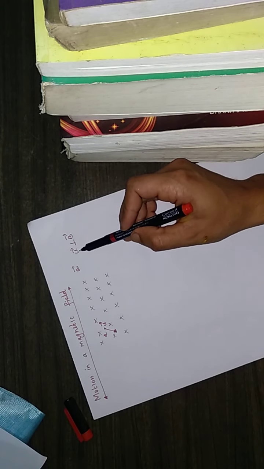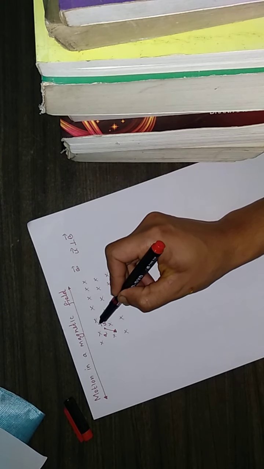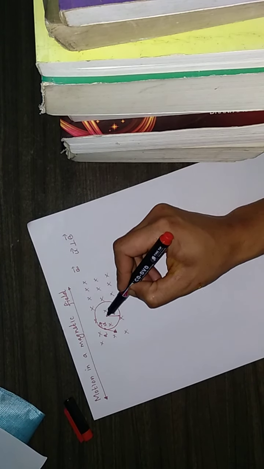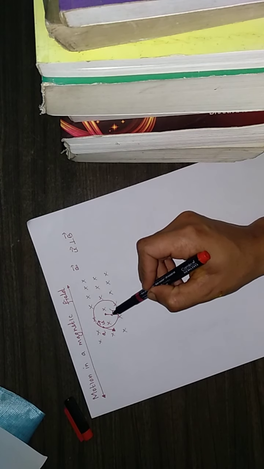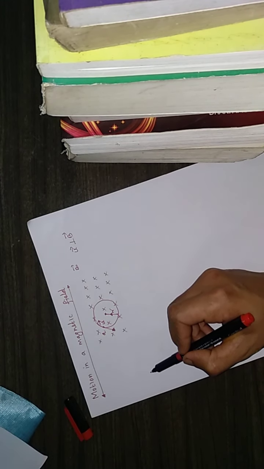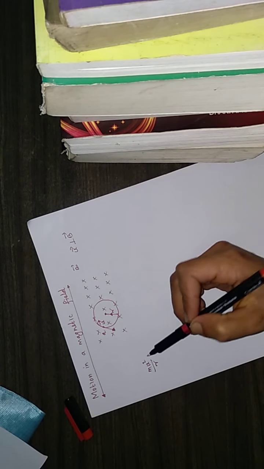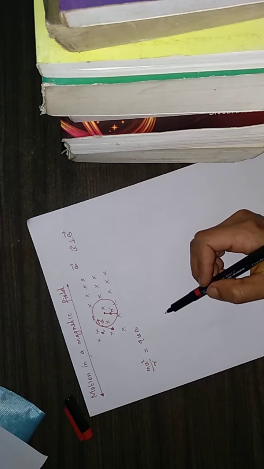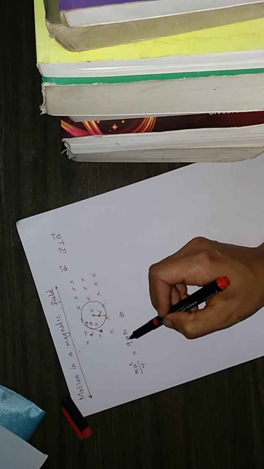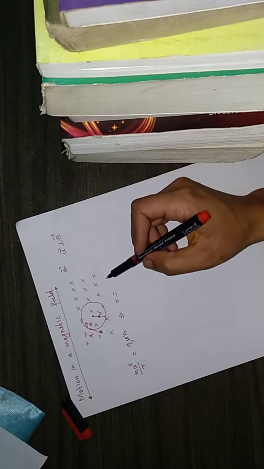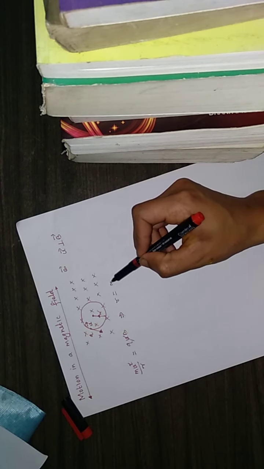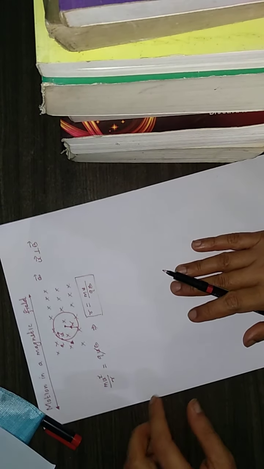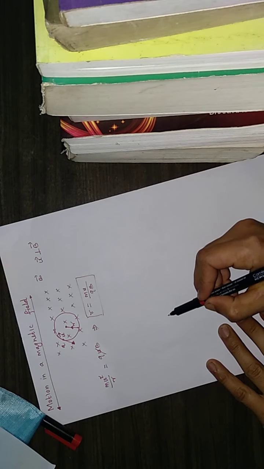So if any charged particle is moving perpendicular to the magnetic field, then it will have a circular trajectory of radius r, and the force which drives it to the circular path is the centripetal force, mv squared by r, which will be nothing but the magnetic force itself, for which the radius of the trajectory will be mv by qB.